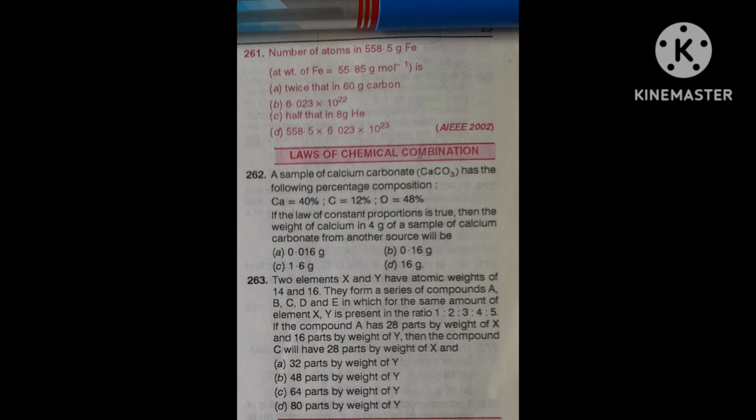Question is difficult. Again I am reading one more time. Try to understand the question. Question is long, but you can solve it easily. Two elements X and Y have atomic weights 14 and 16, means atomic weight of X is 14, atomic weight of Y is 16. They form a series of compounds A, B, C, D and E. They are making 5 compounds: compound A, compound B, compound C, compound D and compound E.